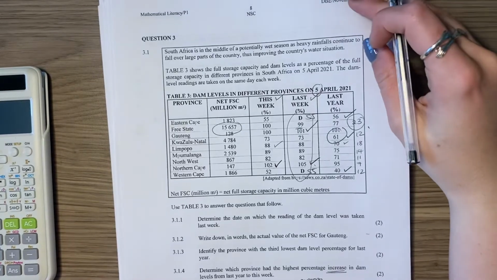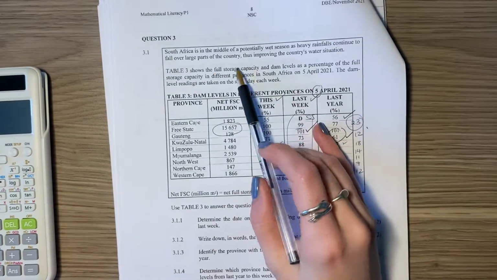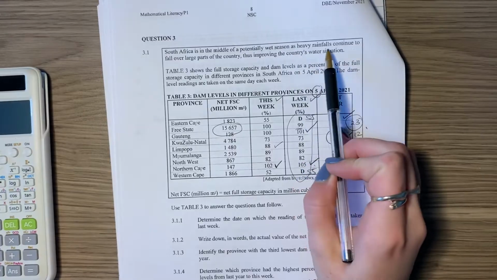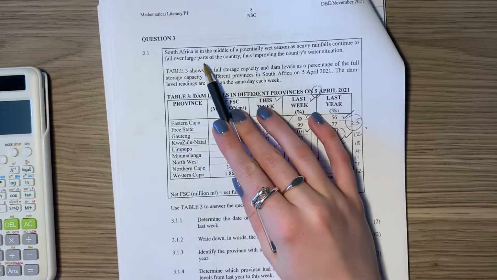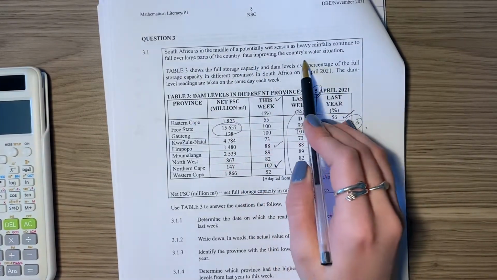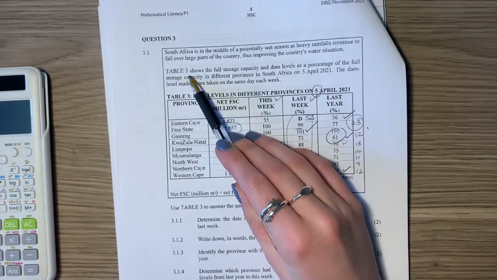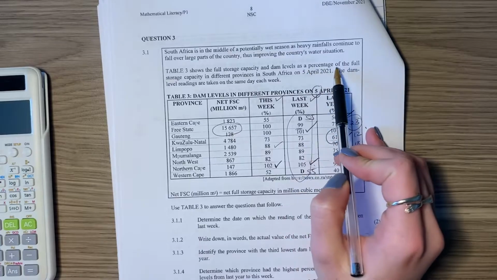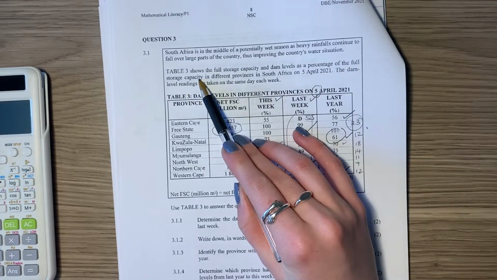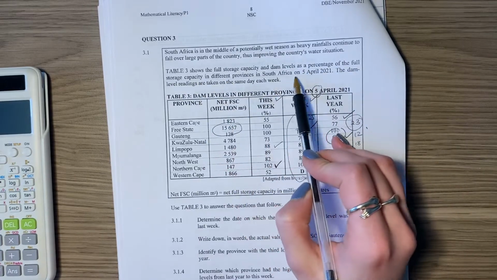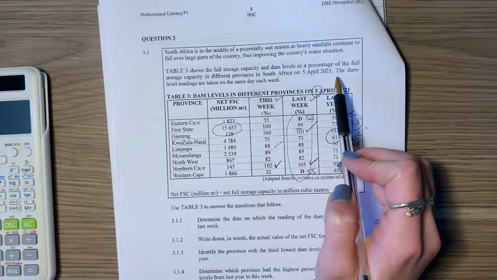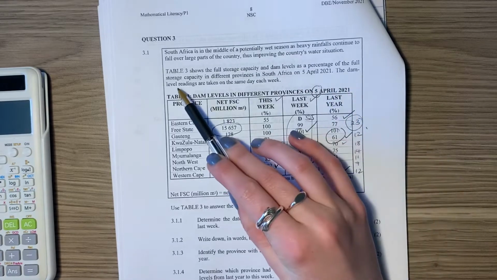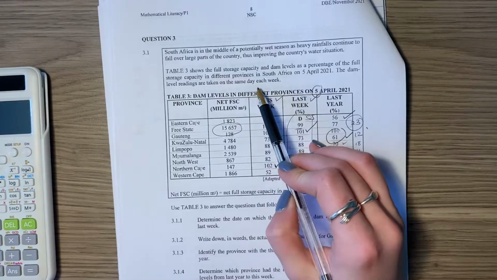Let's start question 3. South Africa is in the middle of a potentially wet season as heavy rainfalls continue to fall over large parts of the country, thus improving the country's water situation. Table 3 shows the full storage capacity and dam levels as a percentage of the full storage capacity in different provinces in South Africa on 5 April 2021. The dam level readings are taken on the same day each week.